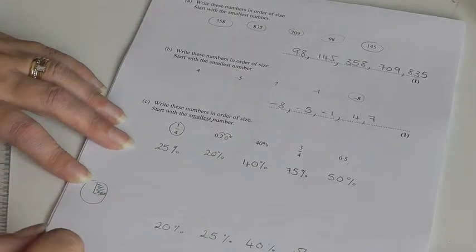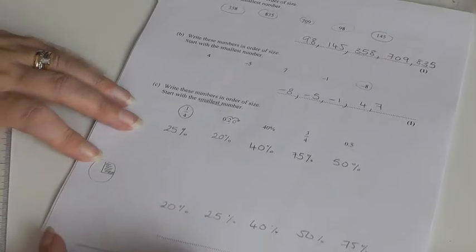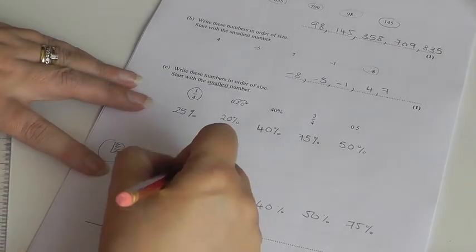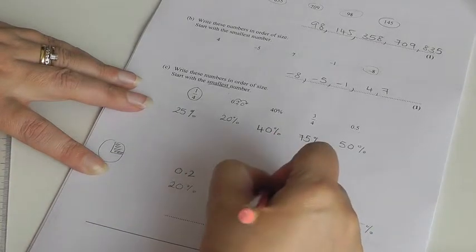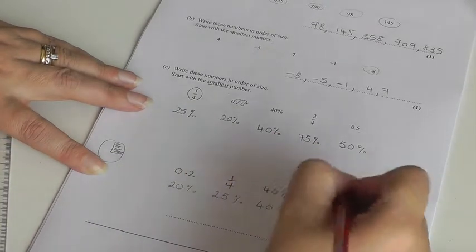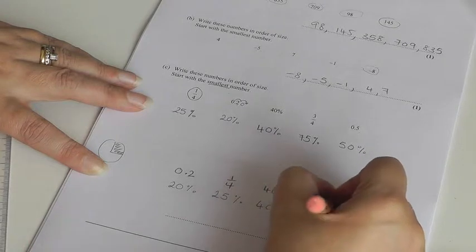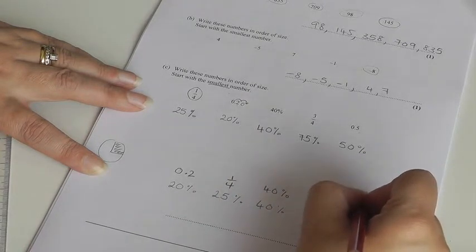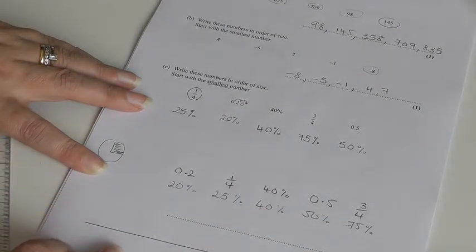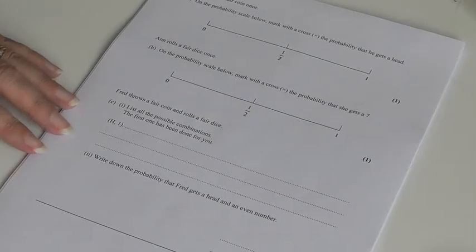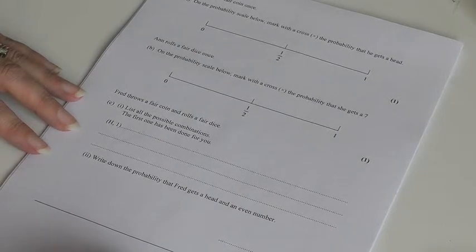And if you converted them back to what they were in the first place, the 20% was 0.2, 25% was a quarter, 40% was in as 40%, 50% was 0.5 and 75% was 3/4. So that's the order they should be in. This question was done well.